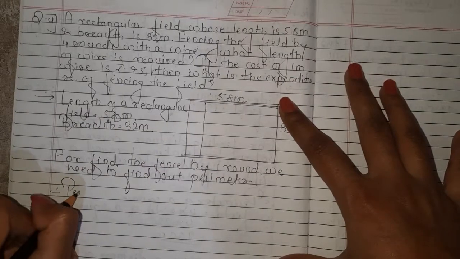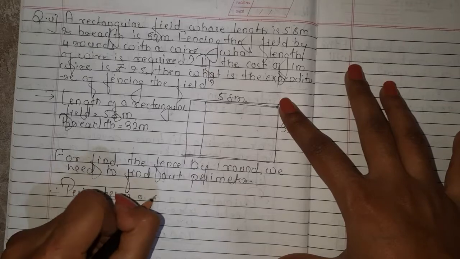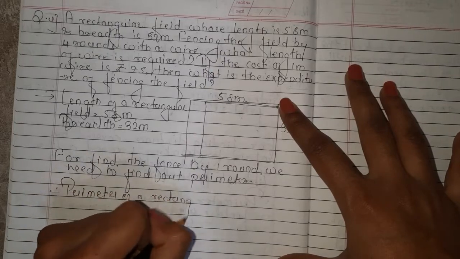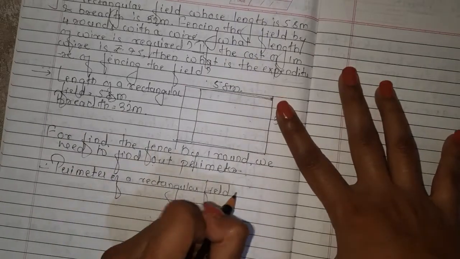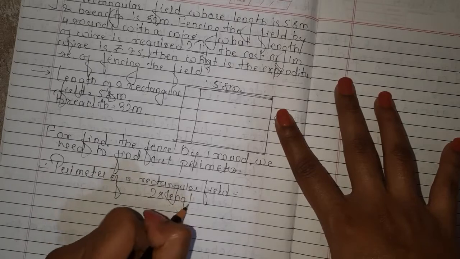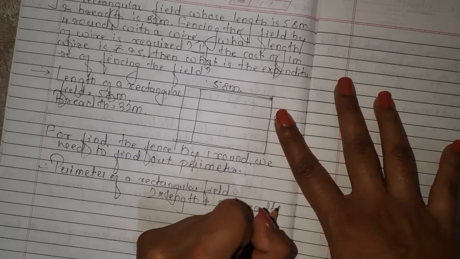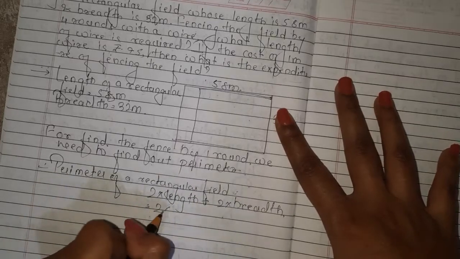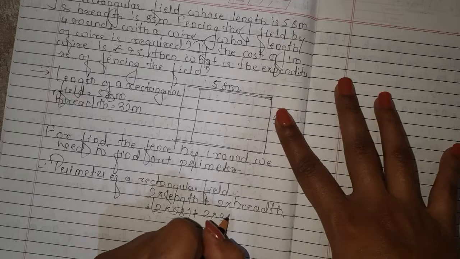Therefore, perimeter of a rectangular field is equal to 2 into length plus 2 into breadth formula. Then 2 into 58 plus 2 into 32.